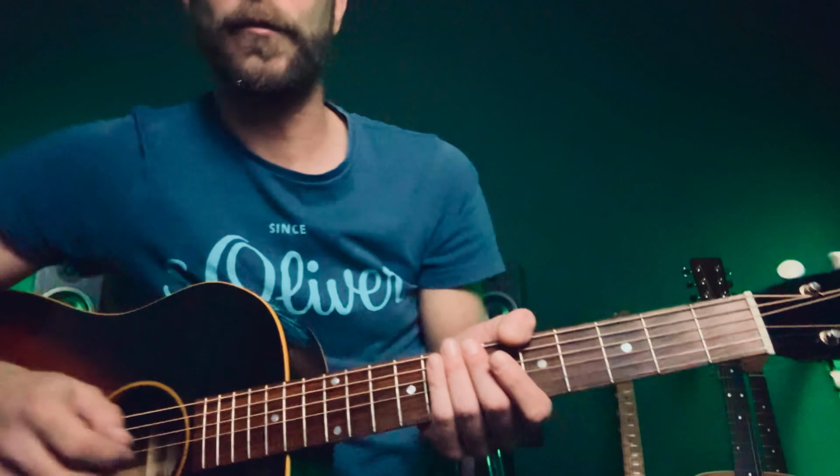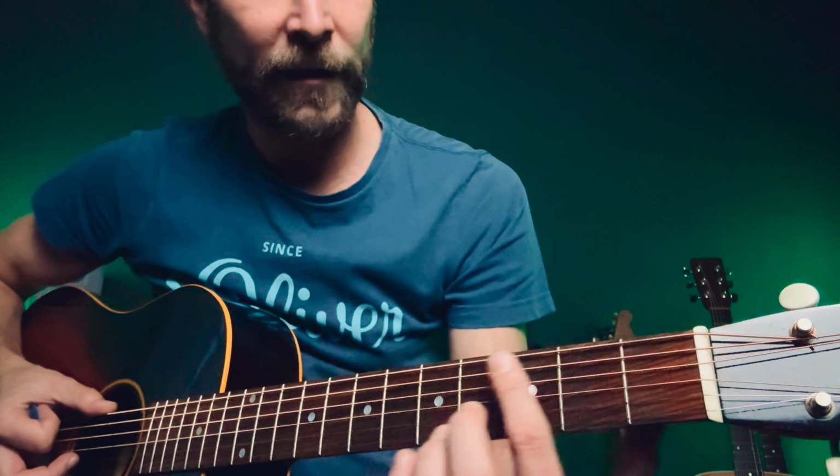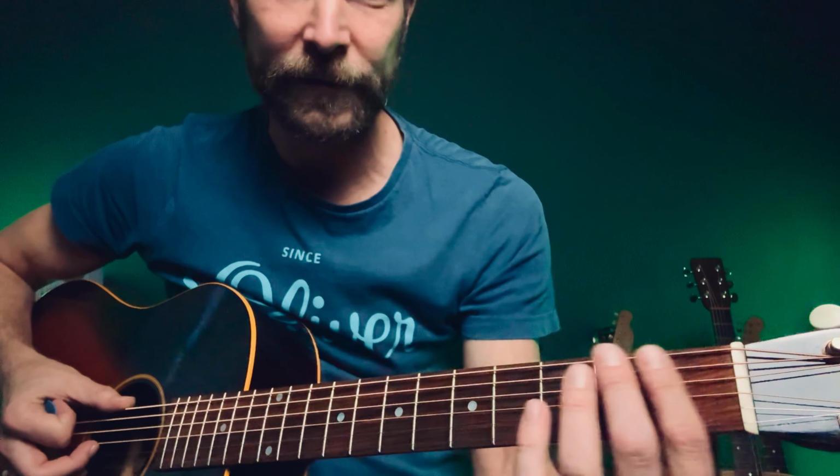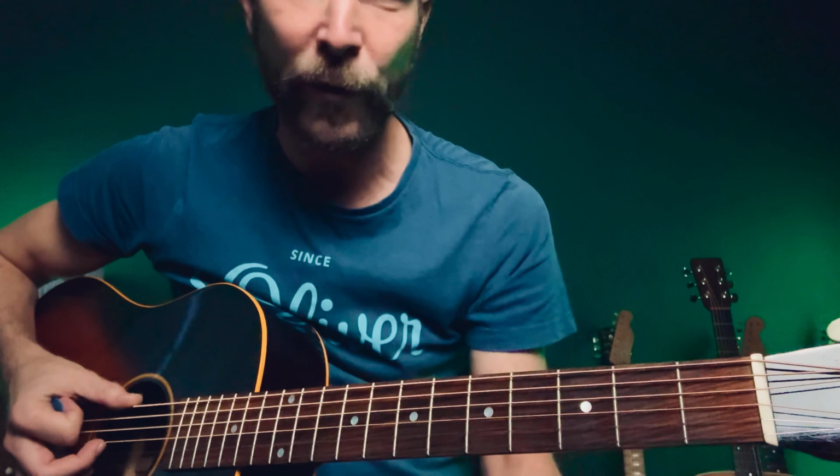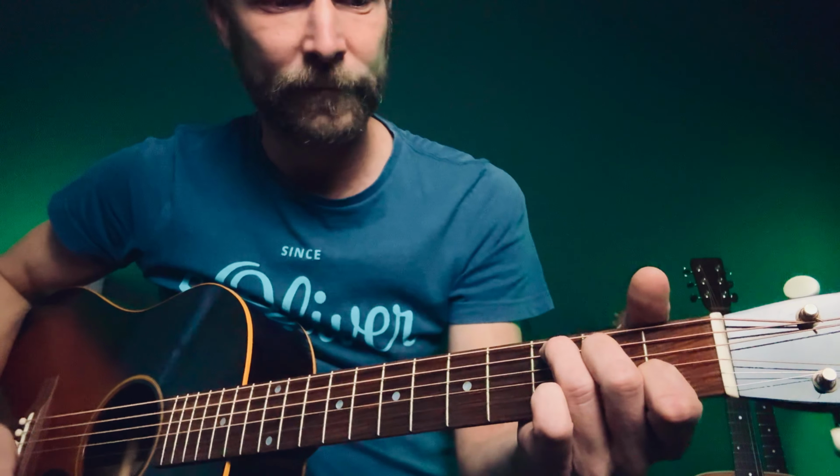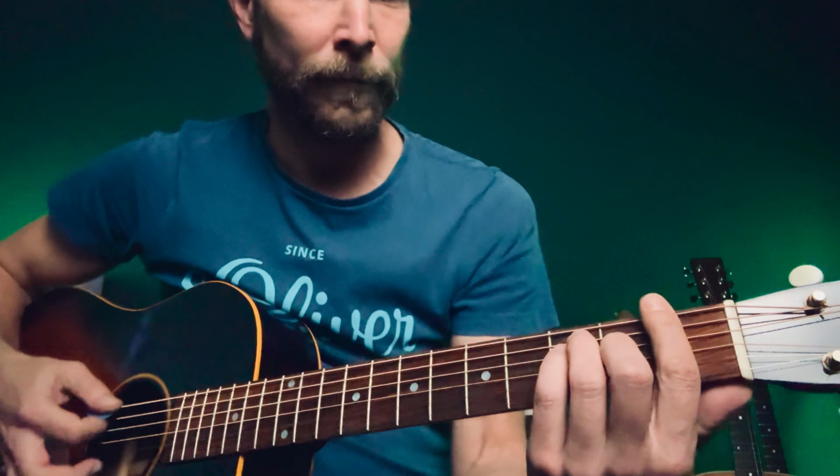I would say it's those chords that are located here in this area, the first 3 frets, and these chords that we learn when we start playing guitar. And so on. I'm pretty sure you all know these chords.